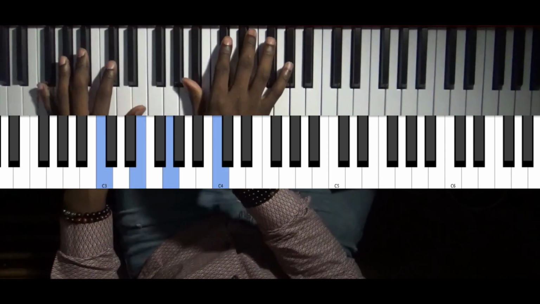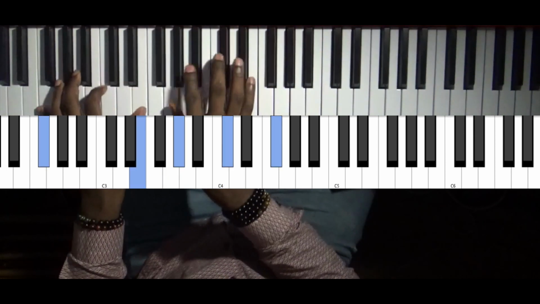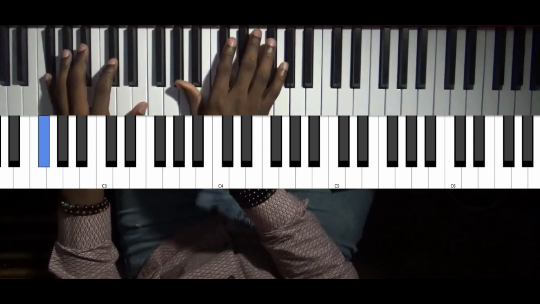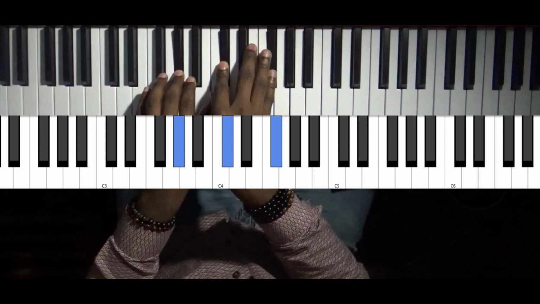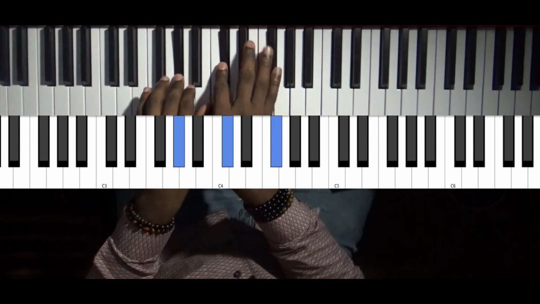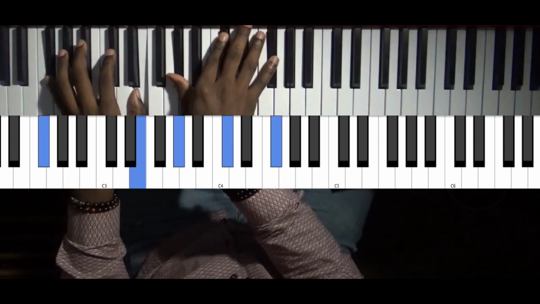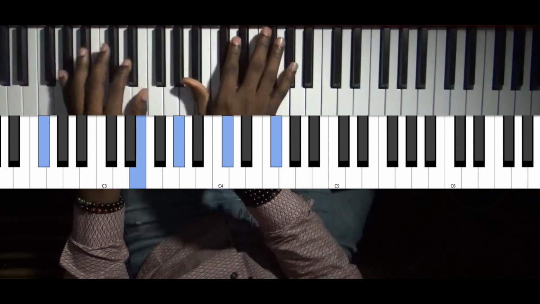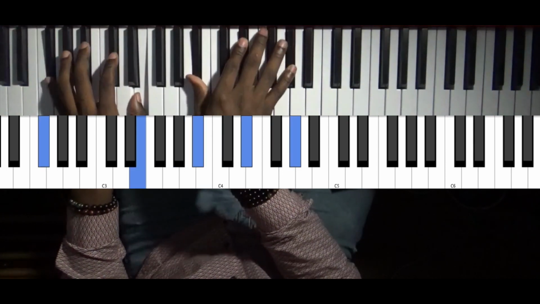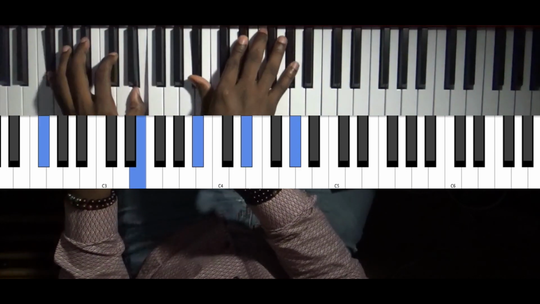A couple of extensions I like to use when I'm trying to resolve this F sharp 7 to F is this one, one of my first ones. I like using fourths like this: A flat, D flat, and F sharp. I like using this kind of voicing, or I do something like this. This really sounds nice. That clash between these notes adds that extra crunch.